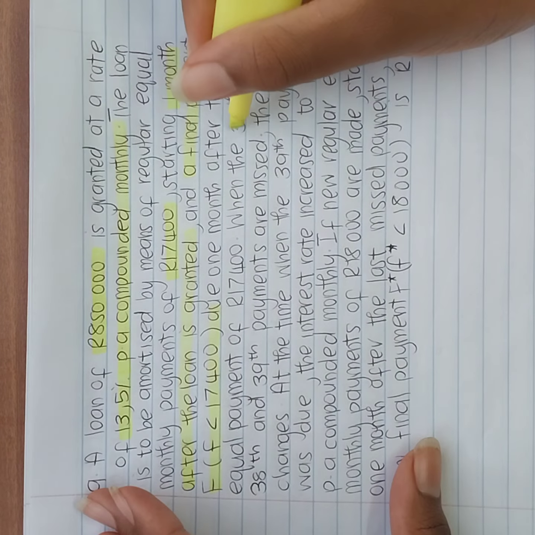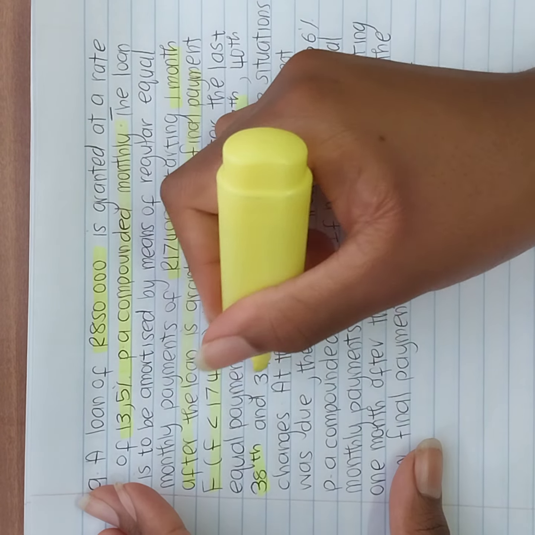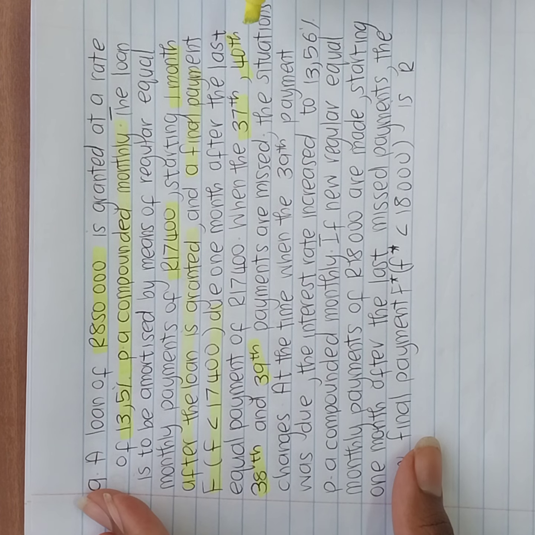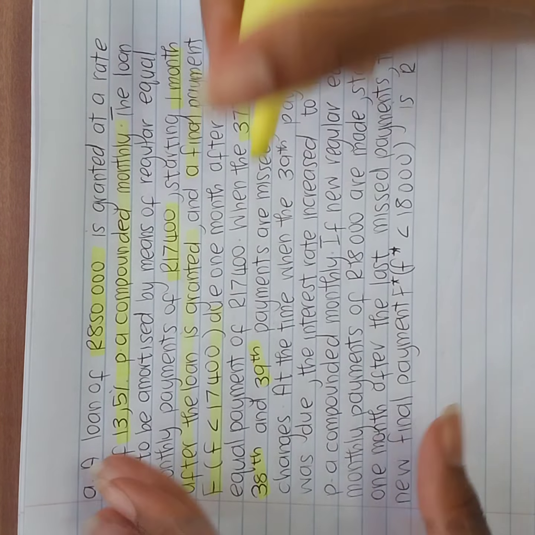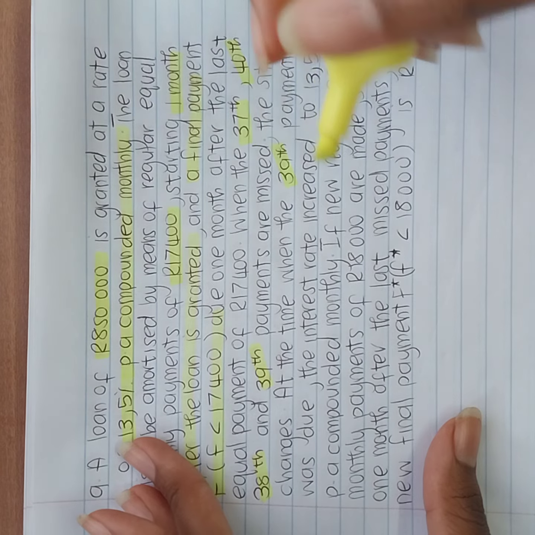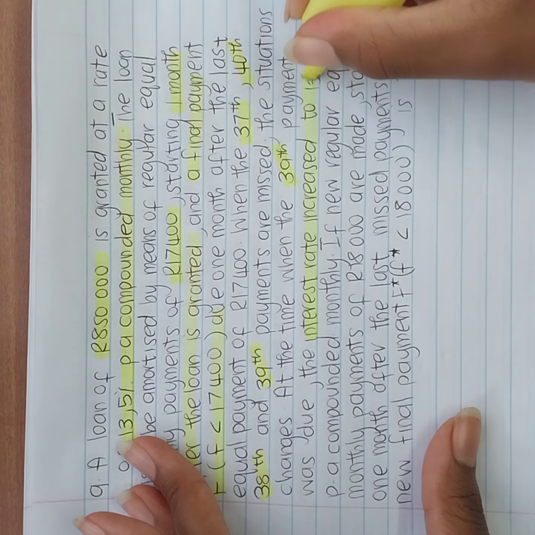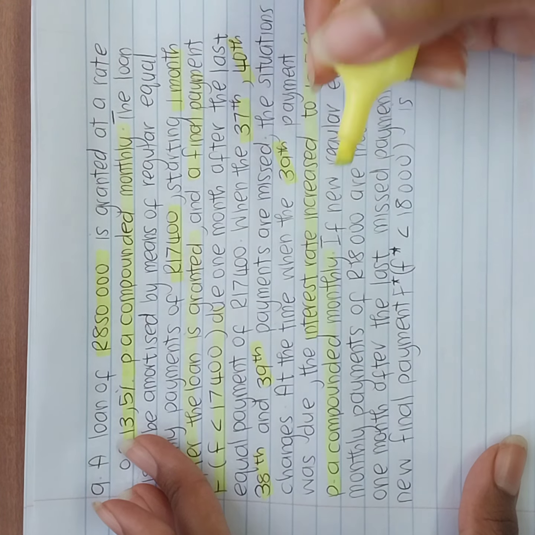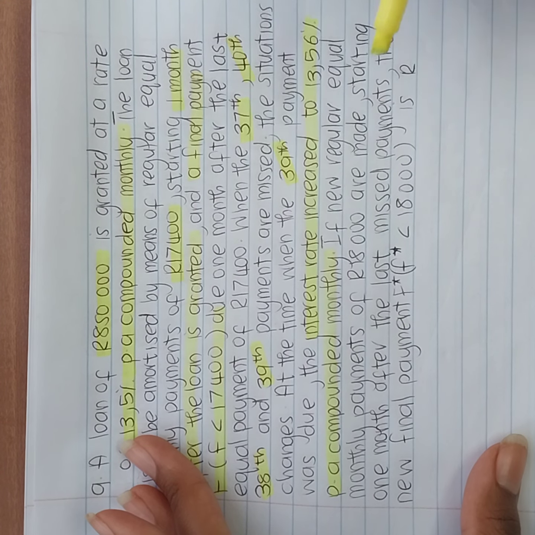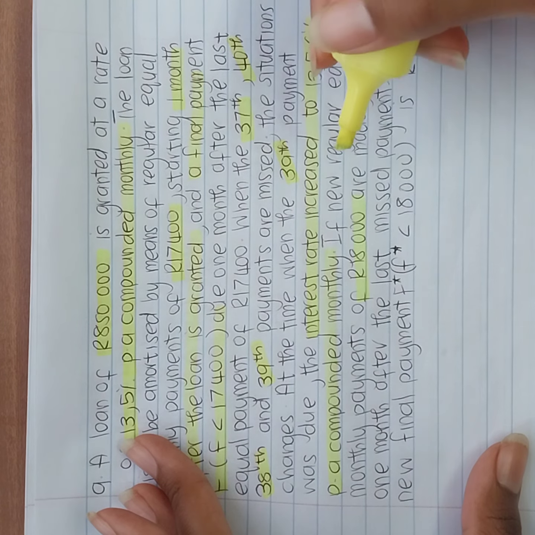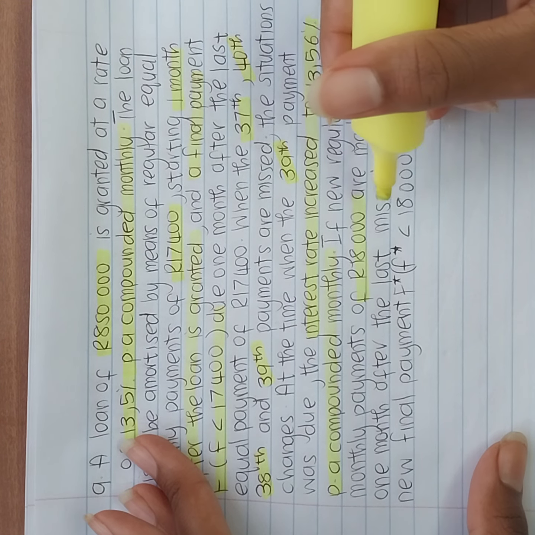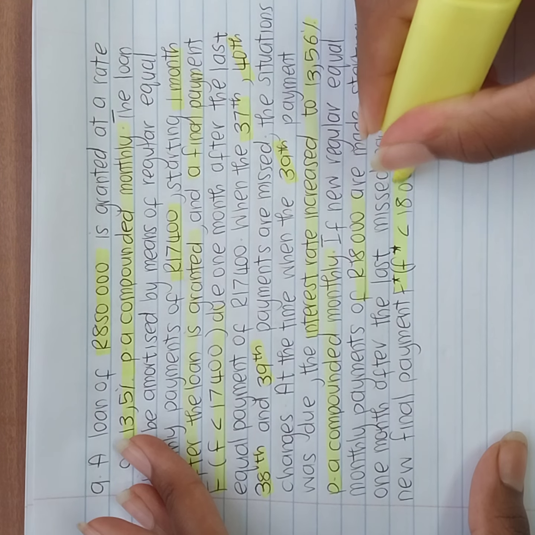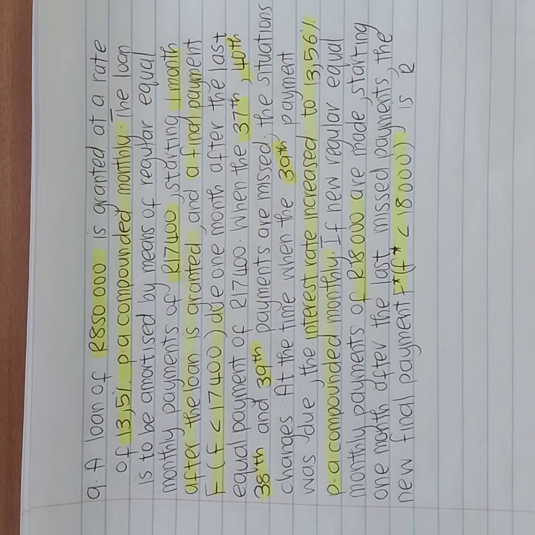17,400. When the 37th, the 38th, the 39th, and the 40th payments are missed, the situation changes. At the time when the 39th payment was due, the interest increased to 13.56% per annum compounded monthly. If new regular equal monthly payments of 18,000 are made starting 1 month after the last missed payment, the new final payment, where F is less than 18,000, is equal to.